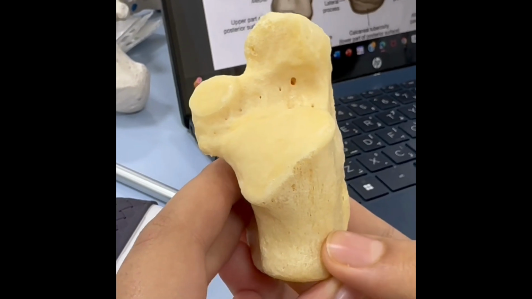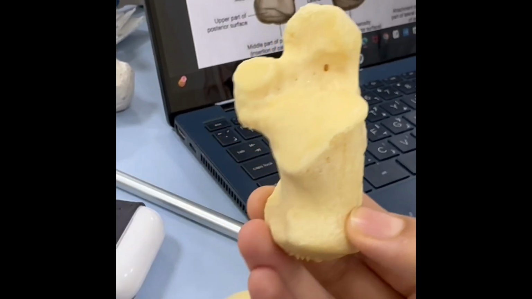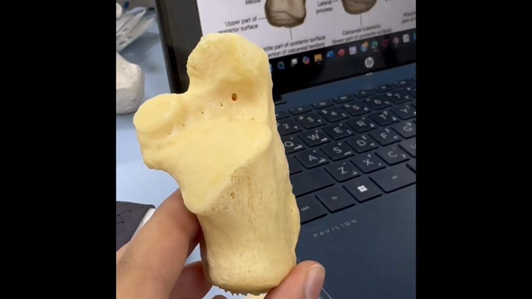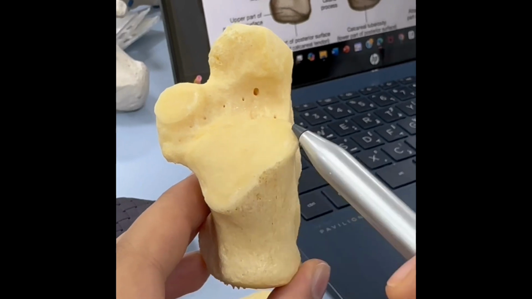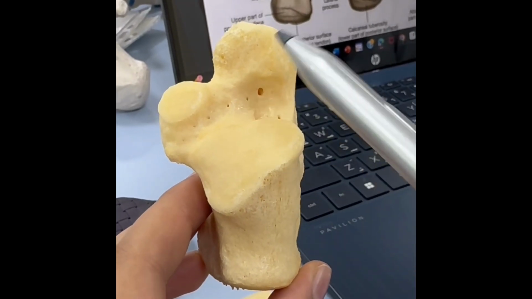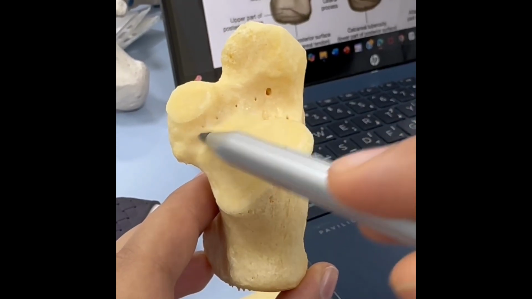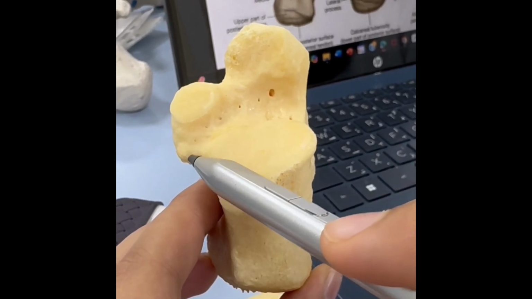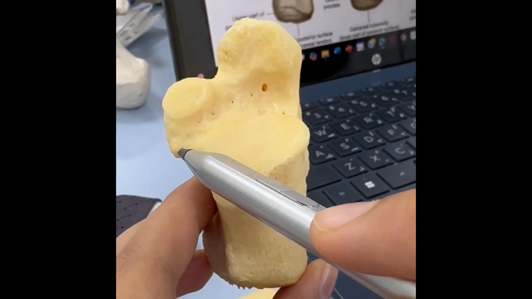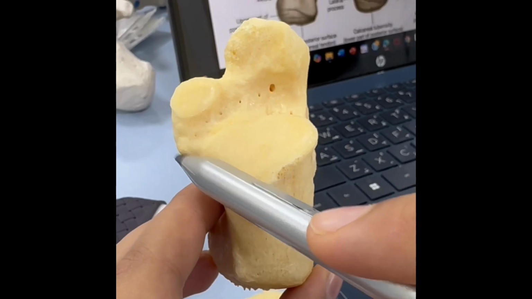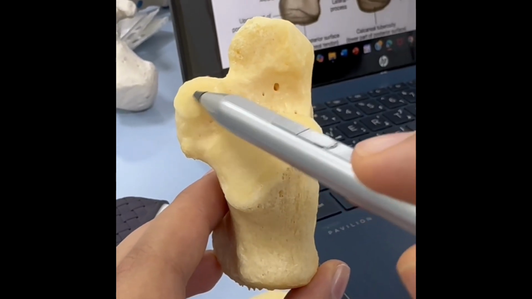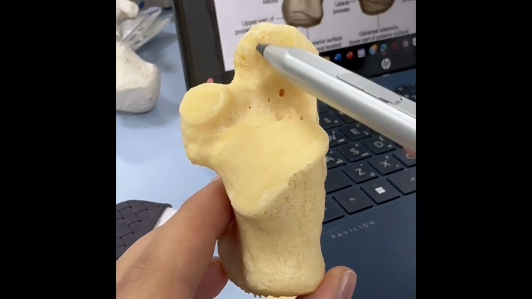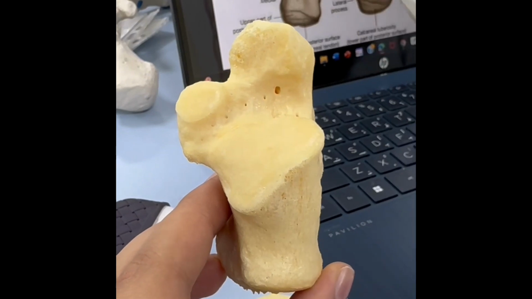So here we're looking at the medial part of the calcaneus. Okay, so first thing that we see over here is basically the posterior talar articular surface, and then we have this sulcus over here, which is the calcaneal sulcus, and there's a bony projection here. This is called the sustentaculum tali. And then we have the middle talar surface, and then the anterior talar articular surface.